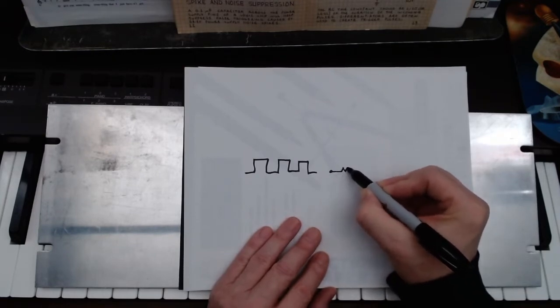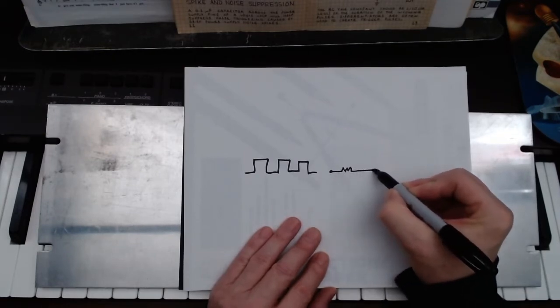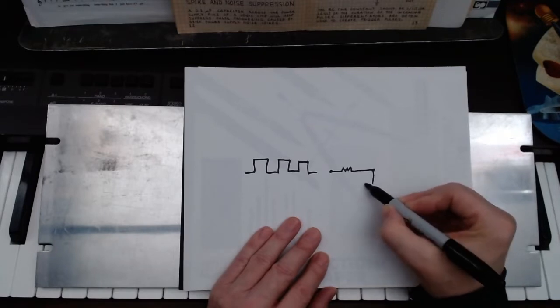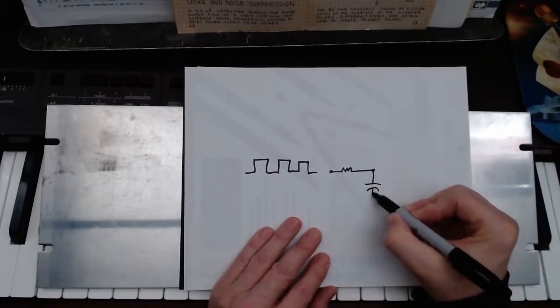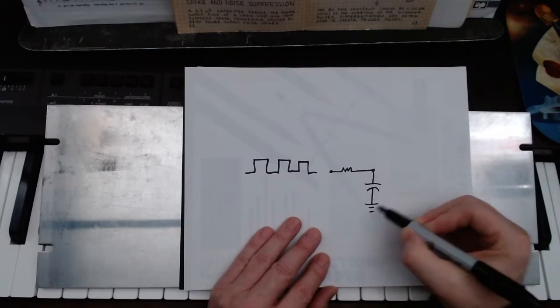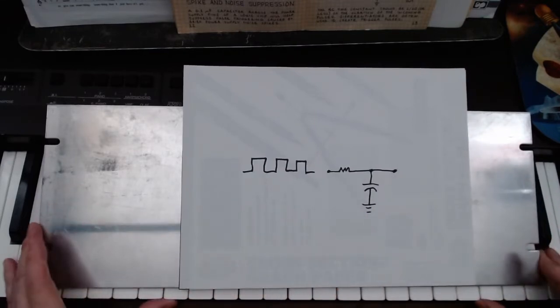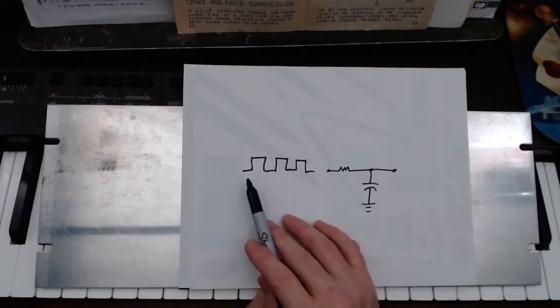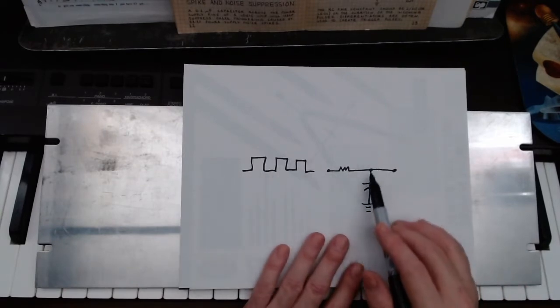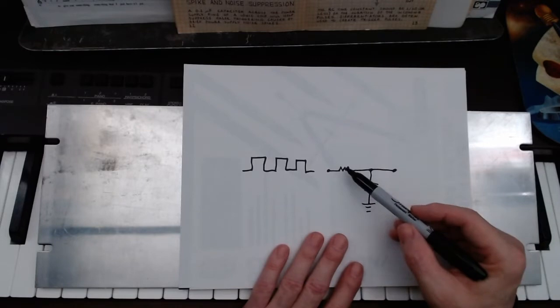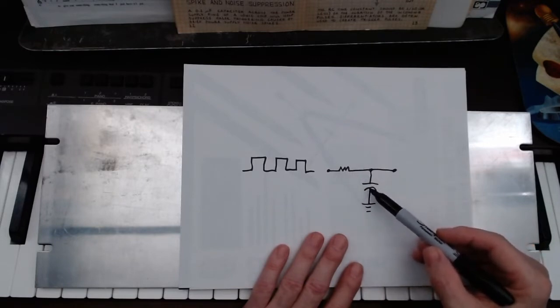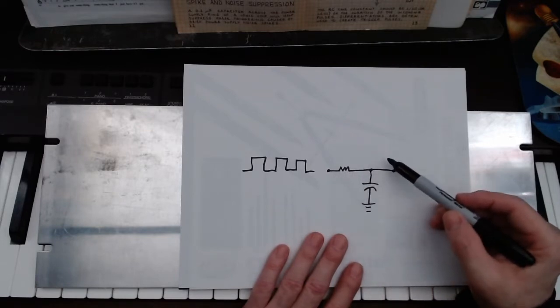and we have a resistor and a capacitor that creates a drain to ground. And then we have our output here. What happens here is that as the square wave is coming in, the capacitor is first generating a drain and then generating an output.